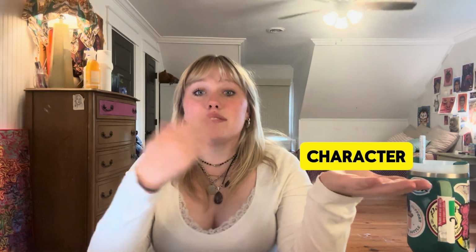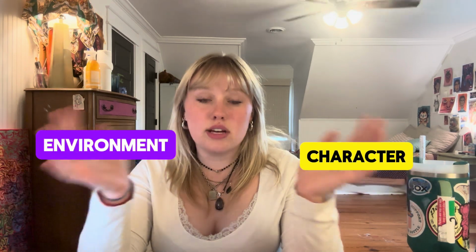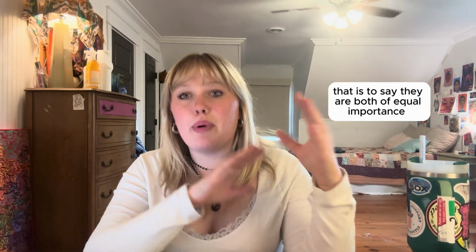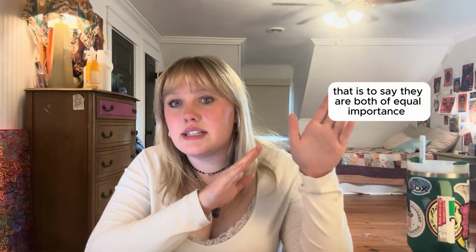There are two types of violence in literature. We have character versus character, and we have character versus environment. Or, if you're going to be honest with yourself, character versus author. These two types of violence can be applied in the same way. Both of them are the author making a decision for something to happen to the characters that will influence the story itself, the narrative.